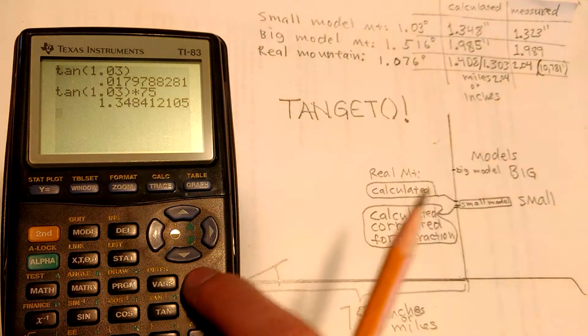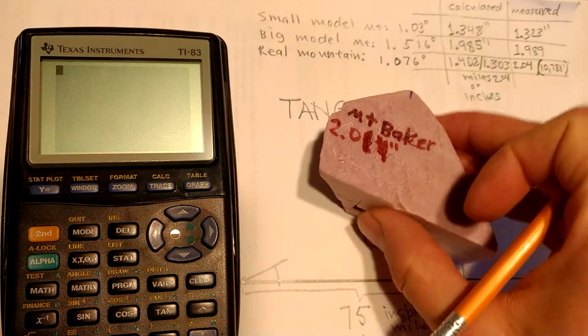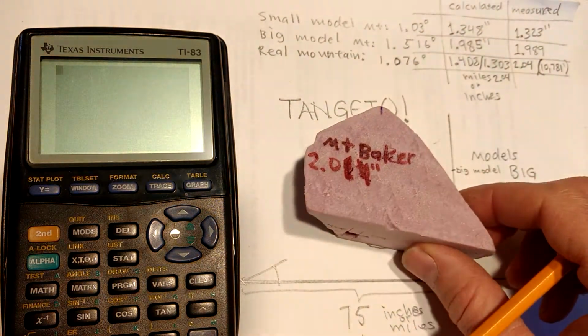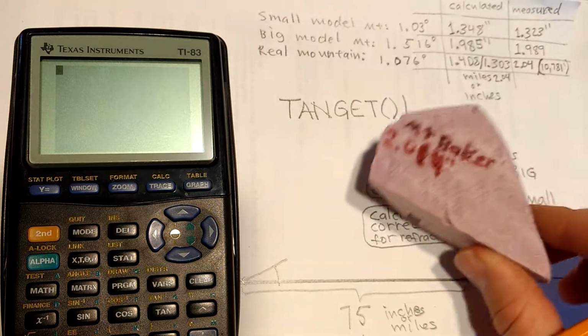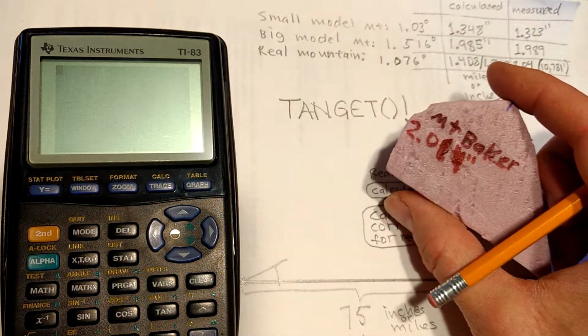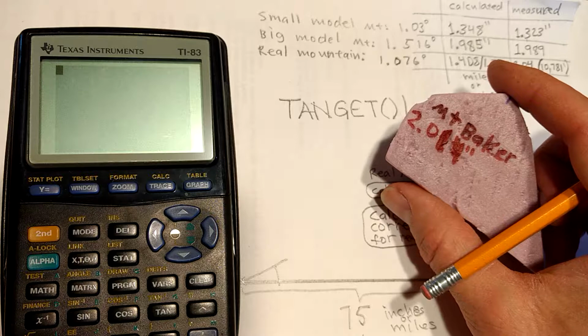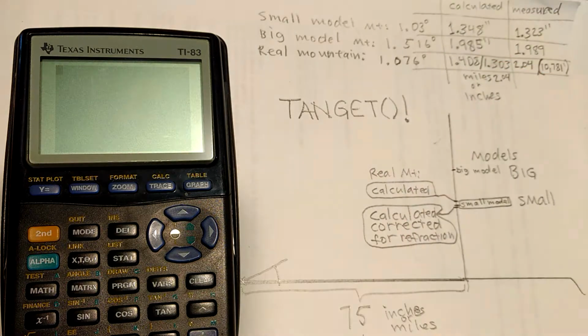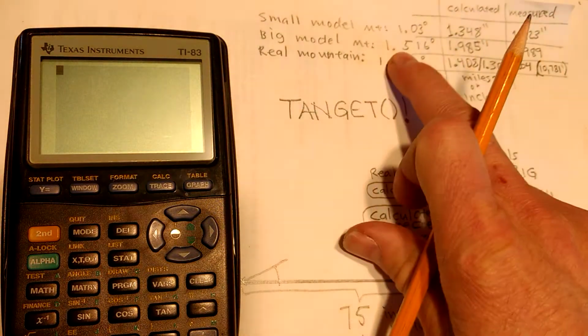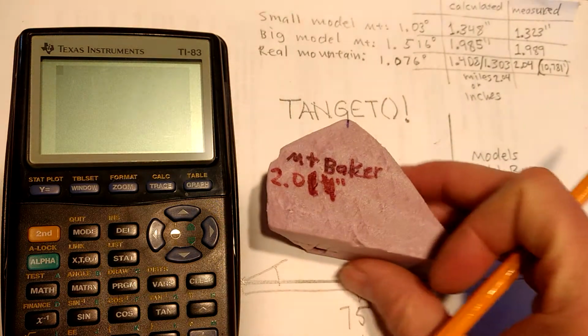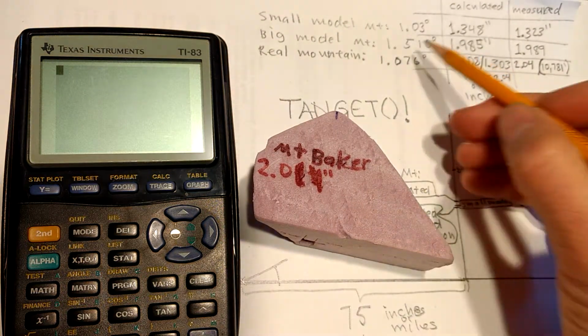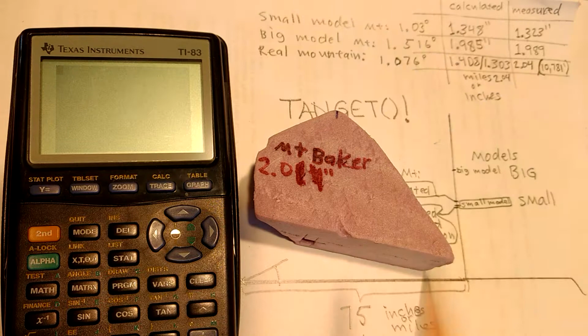And likewise, we'll clear the big model mountain, which was this one, which is the angular size that at 75 inches Mount Baker should have appeared if the Earth was flat. So for measuring the big model mountain, we got 1.516 degrees.